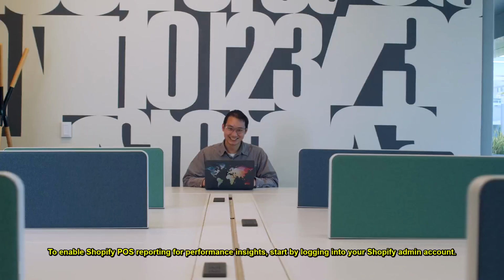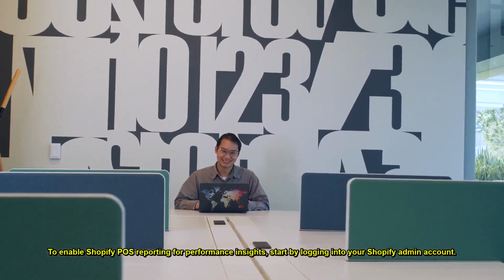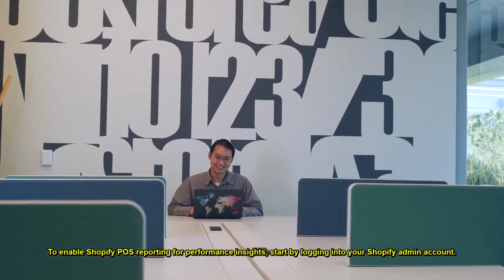Today we will show you how to enable Shopify POS reporting for performance insights, in a detailed guide, step by step clearly. To enable Shopify POS reporting for performance insights, start by logging into your Shopify admin account.